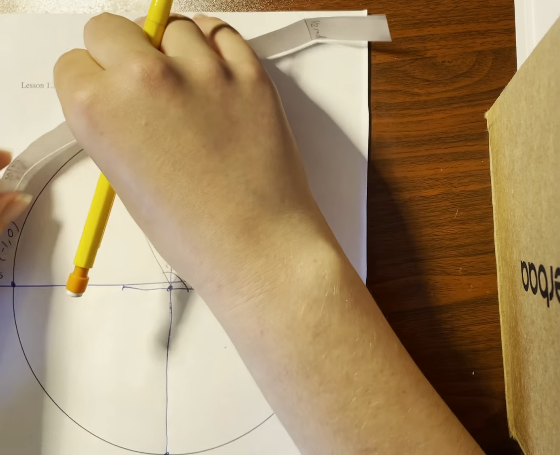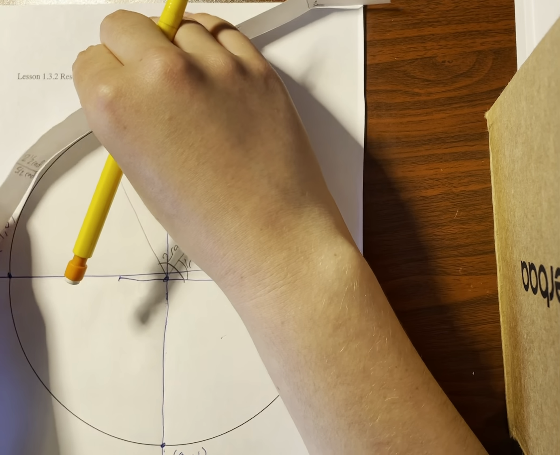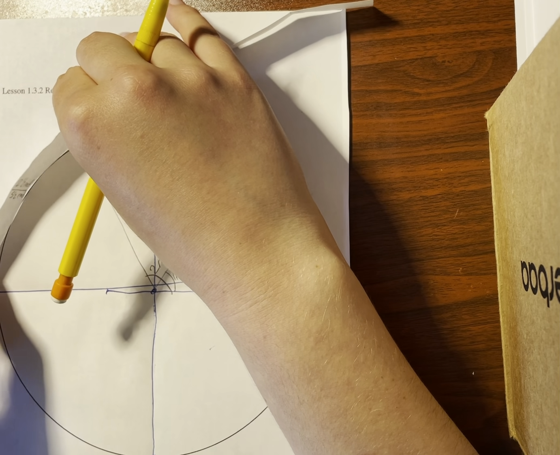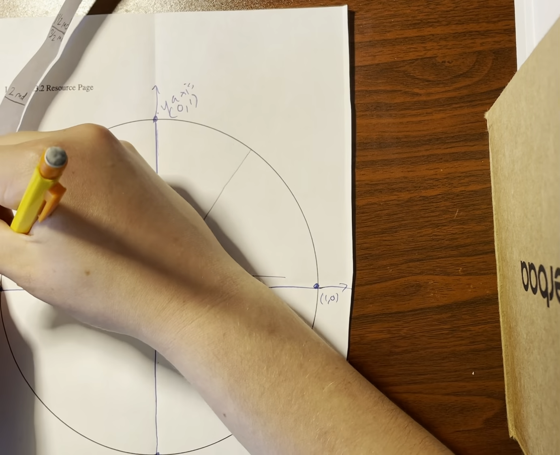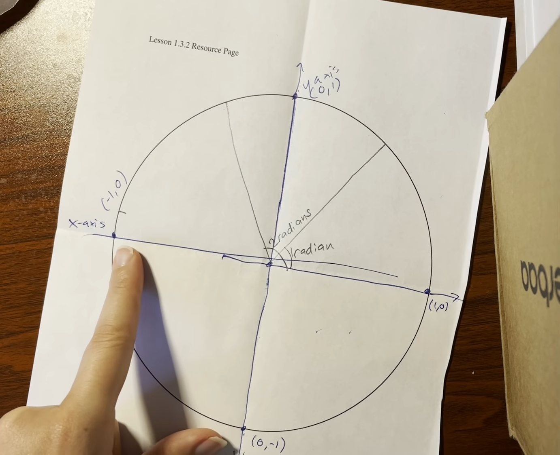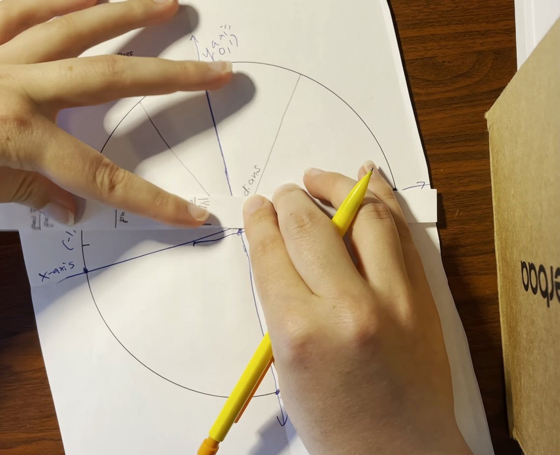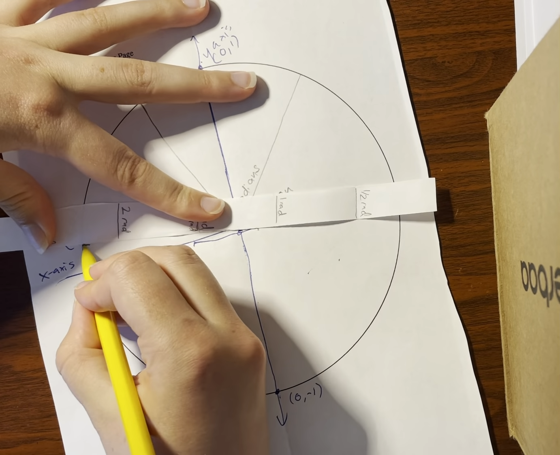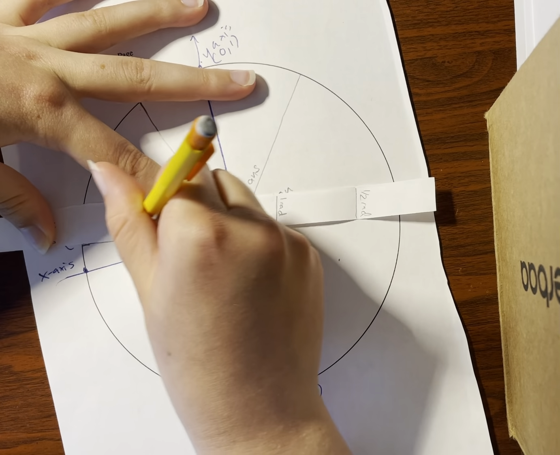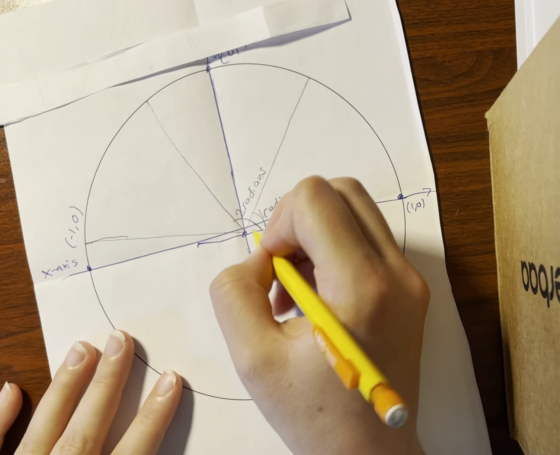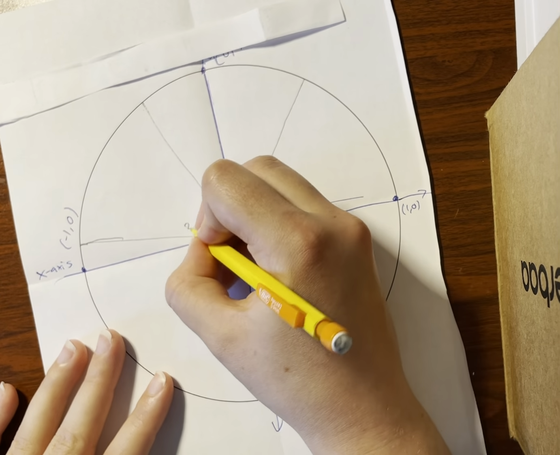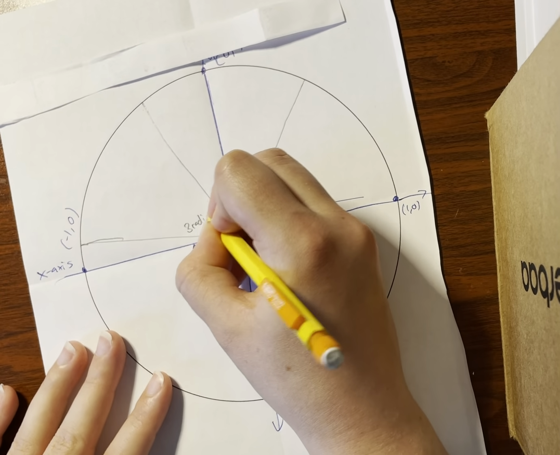And I keep it going. I'm matching up the 2 radian with the 2 radian. That brings me to 3 radians, just above the negative x-axis. This right here, 3 radians. You'll notice it's just over 3 radians to get through half of a circle.